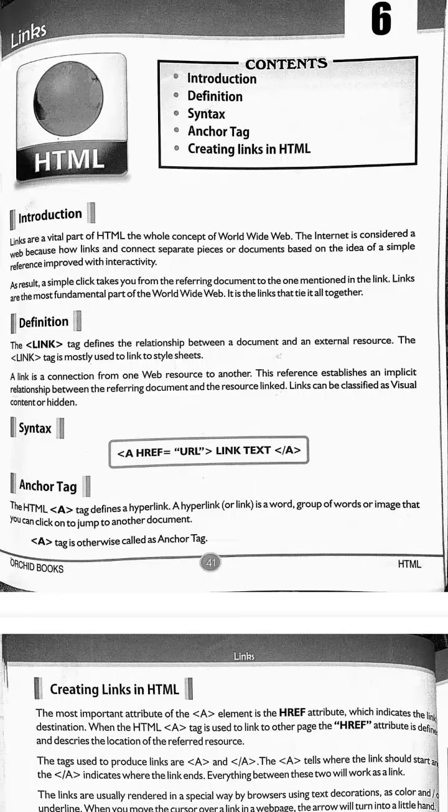This is the syntax. A is the anchor tag, and it will refer to href. Href means hyperlink reference. The URL will contain some file name or another website's link, so that when you click on this link text, it will be shown in a blue color with underlined font.